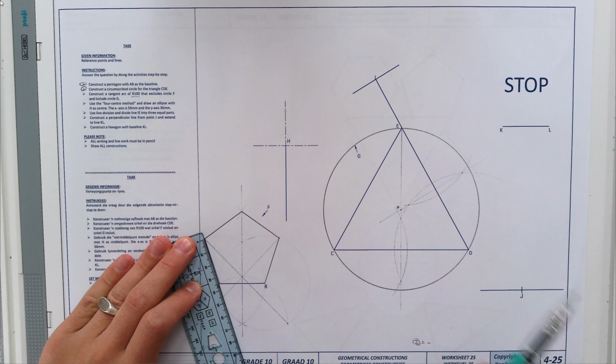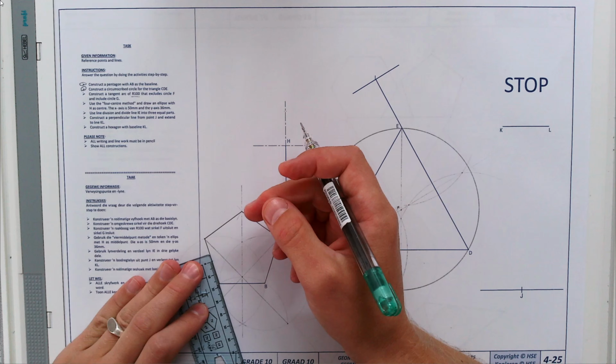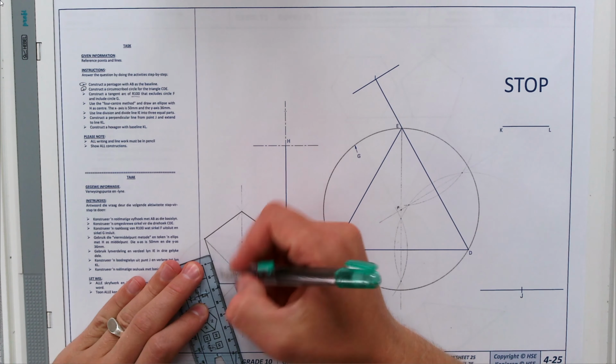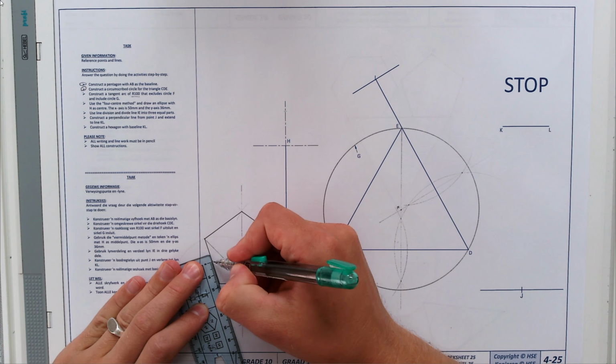Half of 35 is going to be 17.5. So 17.5 is about here. You make a dot. Just double checking. From that middle point of that line, you're going to draw a light construction line to the opposite corner.